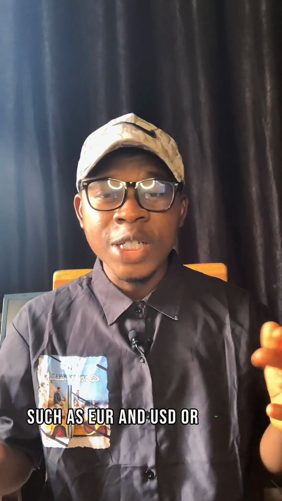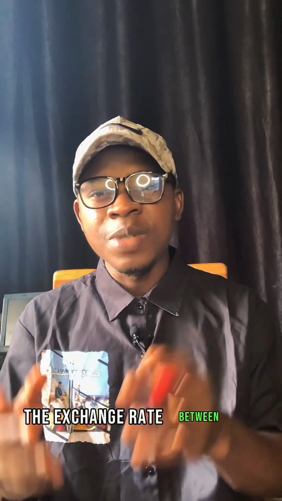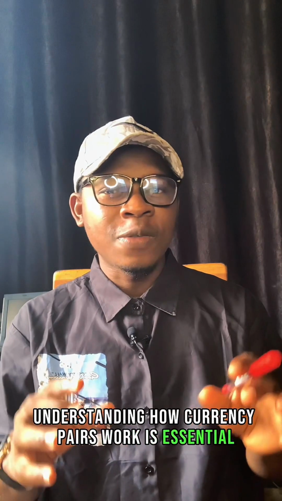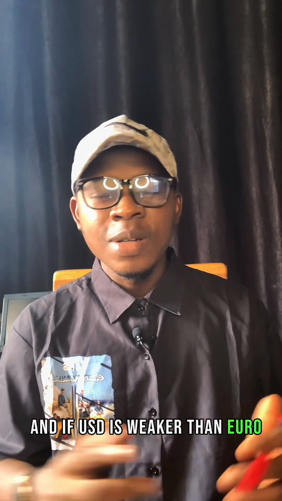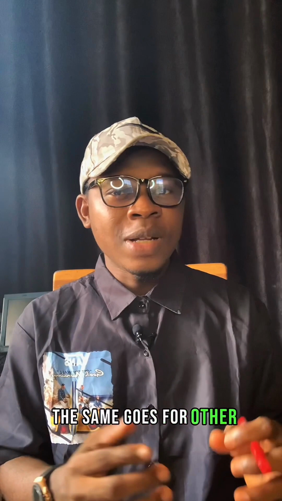In Forex, currencies are traded in pairs such as Euro and USD, or GBP and JPY. Each pair represents the exchange rate between two currencies. Understanding how currency pairs work is essential for executing a successful trade. For example, if Euro is weaker than USD, then the market will buy, and if USD is weaker than Euro, the market will sell. Same goes for other currency pairs, the same as GBP and JPY.